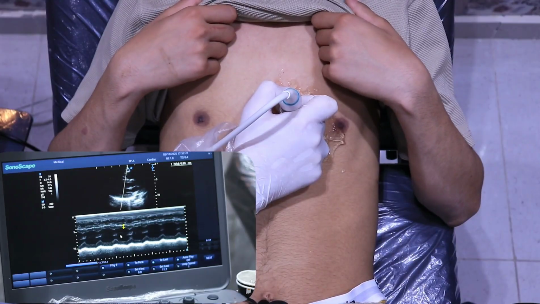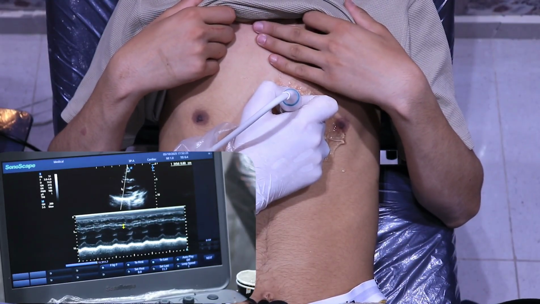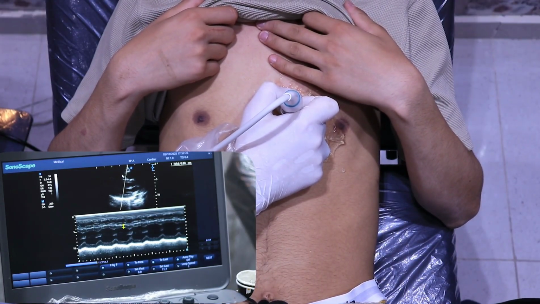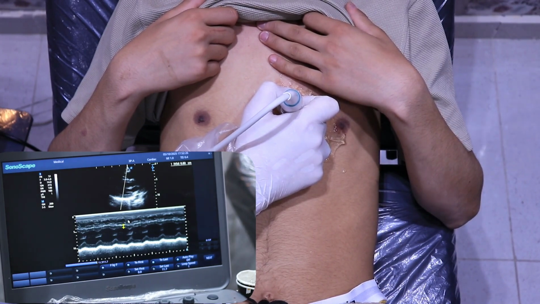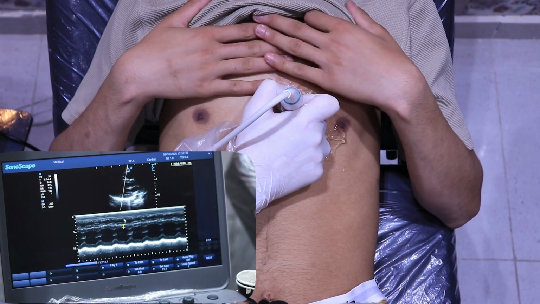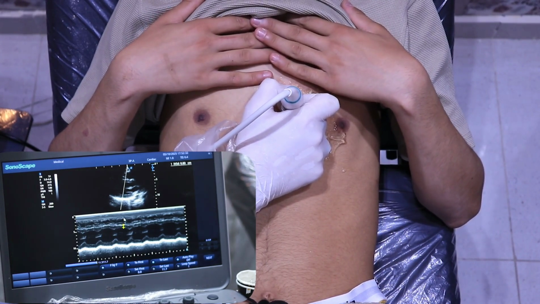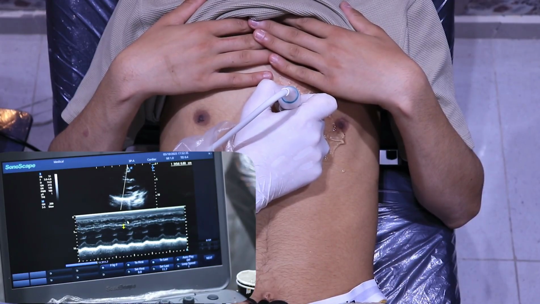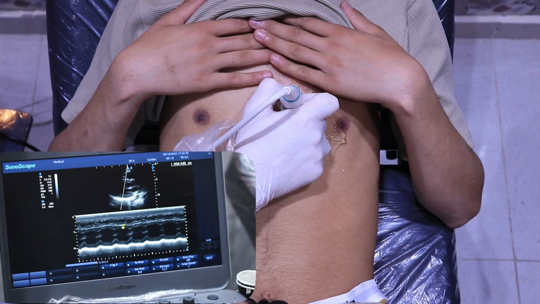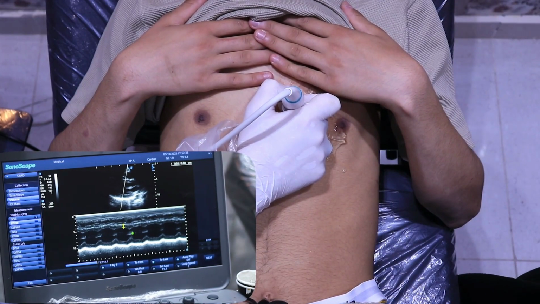طيب وده ايه؟ ده المودريتور باند اهو فوق اهو شايف حضرتك. This is the moderator band of the RV. اهو ده ال RV فوق. Okay? Are you convinced? All right. So let's go back and measure. So these are the measurements of the septum.